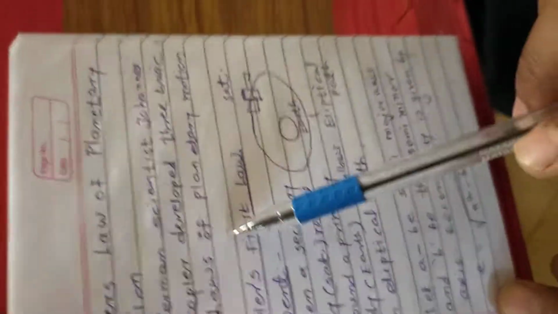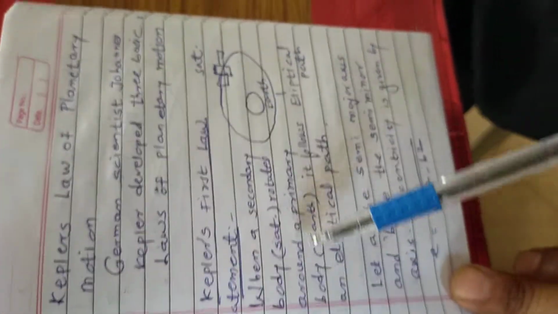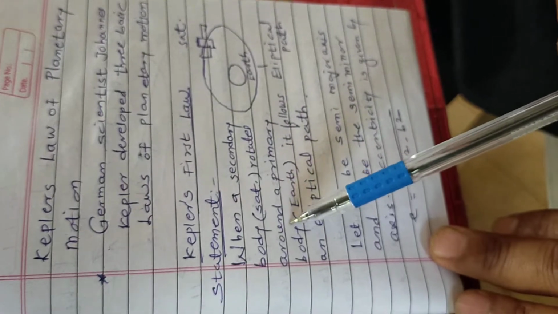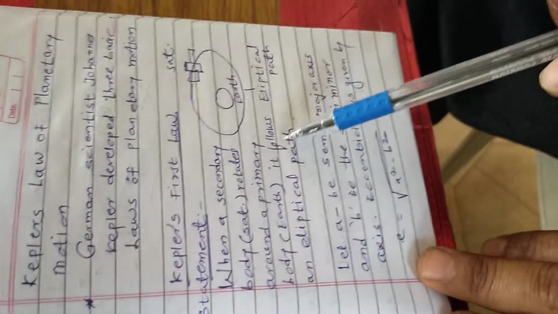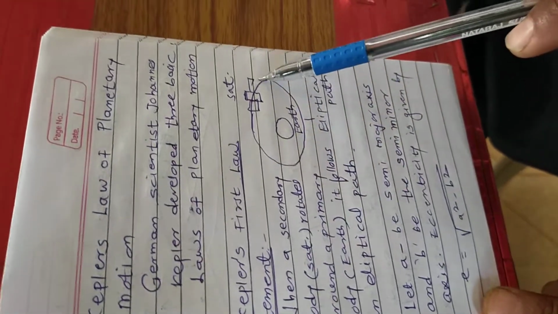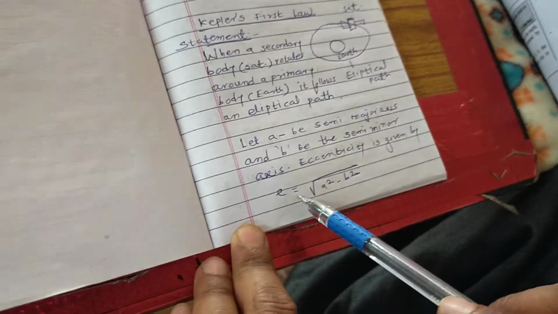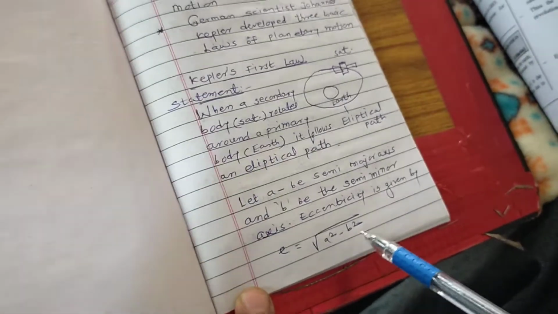German scientist Johannes Kepler developed three basic laws of planetary motion. Kepler's first law statement: when a secondary body rotates around a primary body, it follows an elliptical path. Here, the secondary body is a satellite and the primary body is the Earth. Let A be the semi-major axis and B be the semi-minor axis. Then eccentricity is given by E equals the square root of A squared minus B squared.